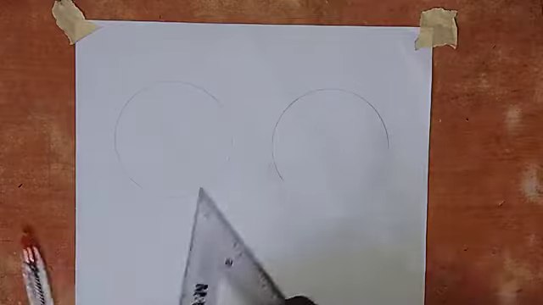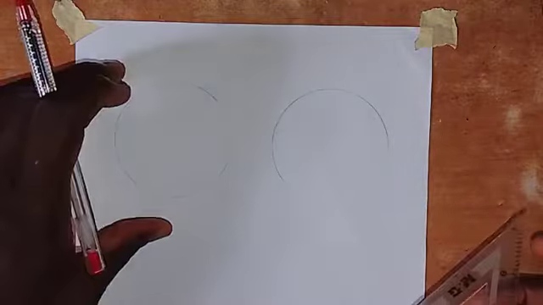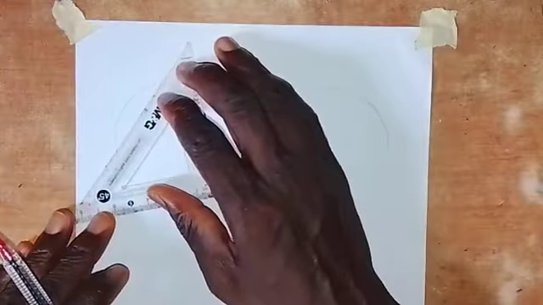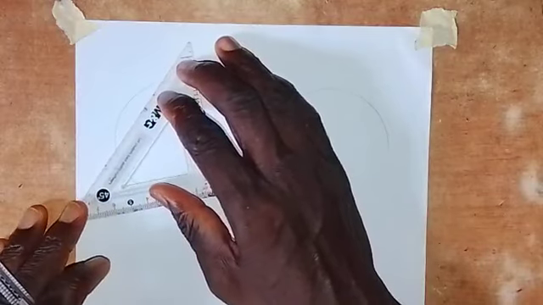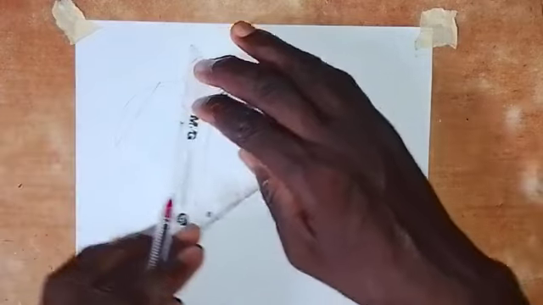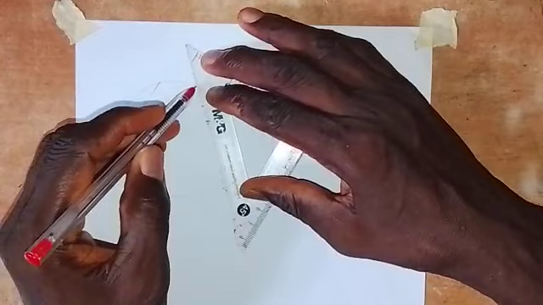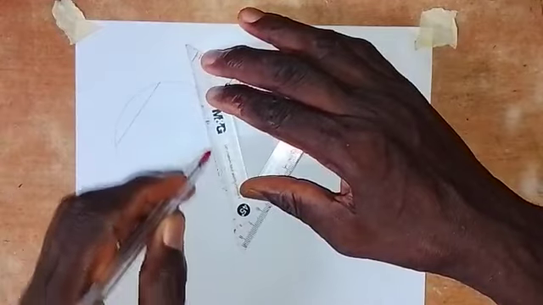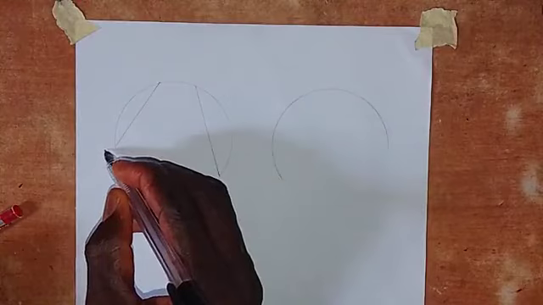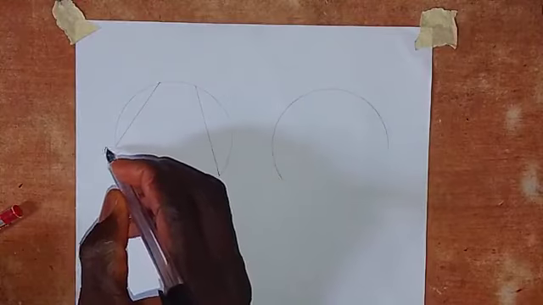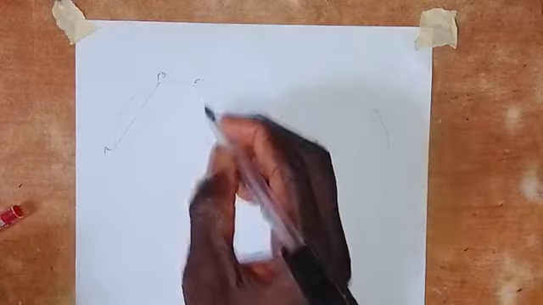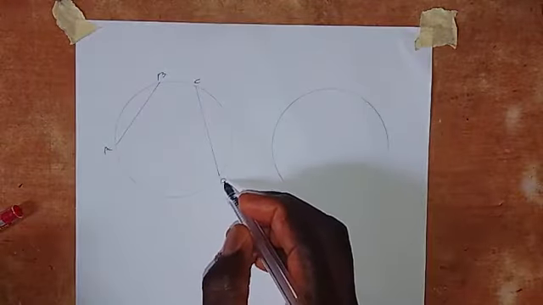So what you have to do now is draw two chords of any length on this circle. So let's say this is the first chord, like this. Then the second chord, maybe longer than the first one, I have it like this. Then let's label the chords. Let's say this is chord AB, and this chord is called CD, okay?